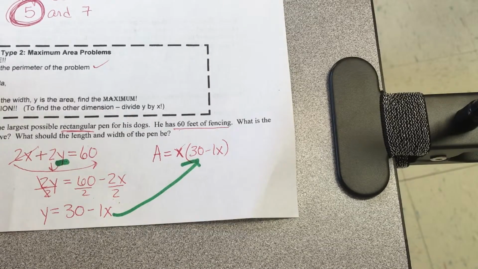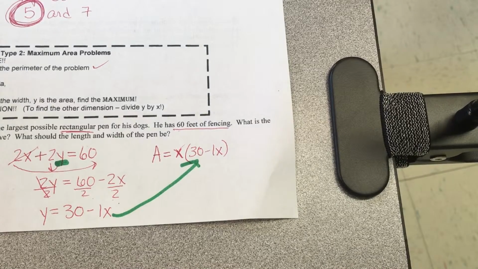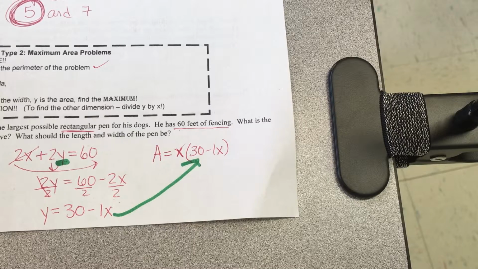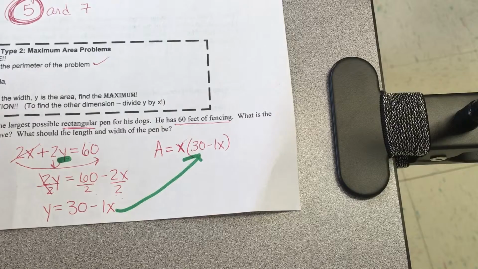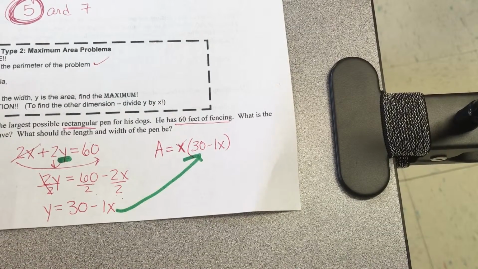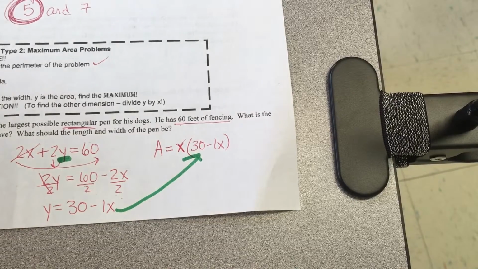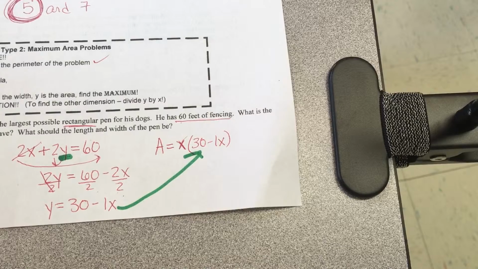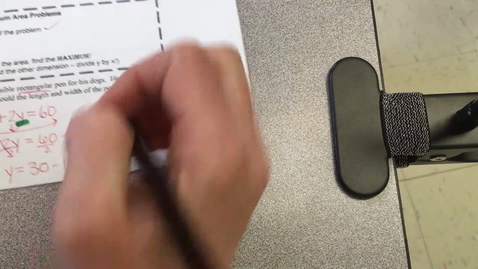All right, somebody read on your paper what step 5 says. To do what? What else does it say to do? Find the maximum. Find the maximum. Okay? All right, so you're going to have to zoom out, find your maximum. Okay? And are y'all getting 15 and 225? Yes. Okay, so let's write this on our paper.